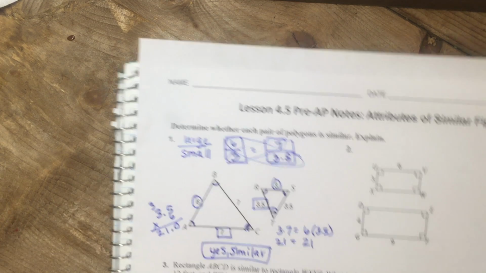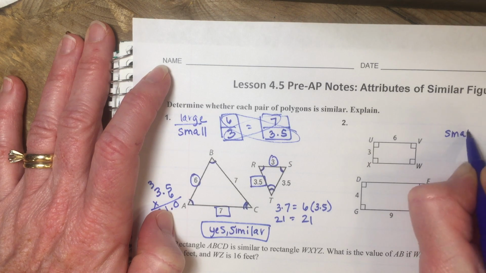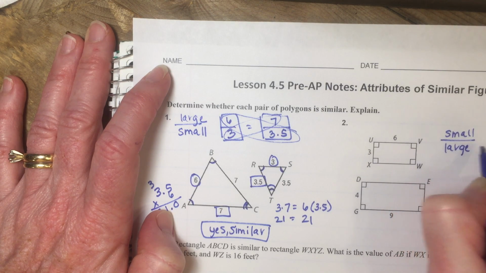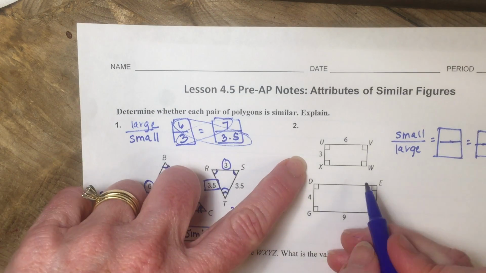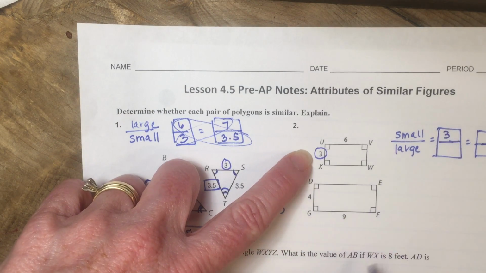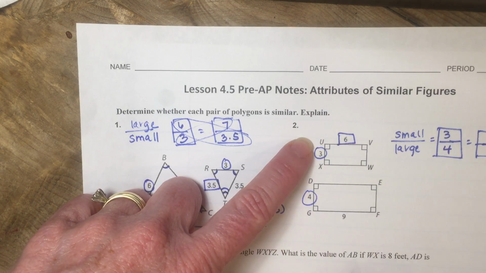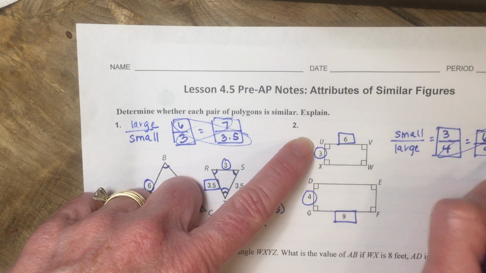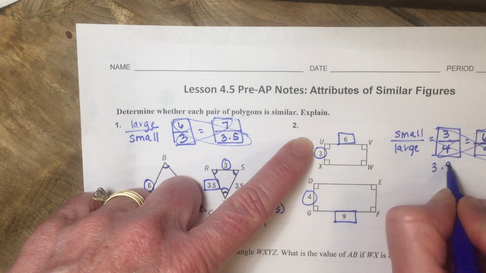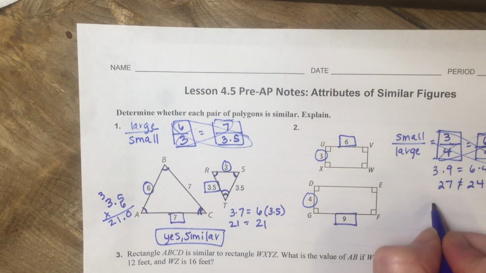All right, so here I have rectangles. So I'm going to do maybe small to large this time. So in the small rectangle, I'm going to pick a side. Let's say 3. It's going to correspond to the shorter side over here, so 4. And then if I start with the long side, I get 6, and the long side here is 9. Cross multiply to find this cross product, so 3 times 9 and 6 times 4. 3 times 9 is 27. That is not the same thing as 24, so these are not similar.